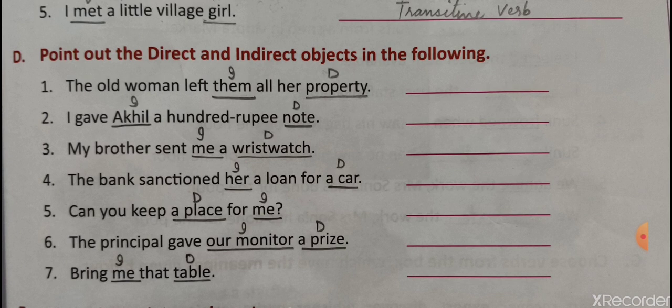The bank sanctioned her a loan for a car. So here a car is the object and her is the indirect object. Can you keep a place for me? Me is the indirect object and a place is the direct object.